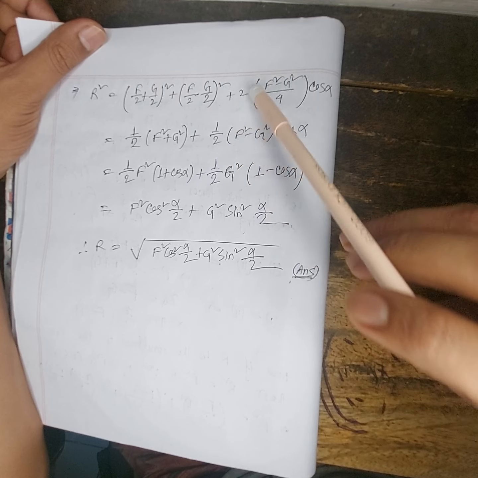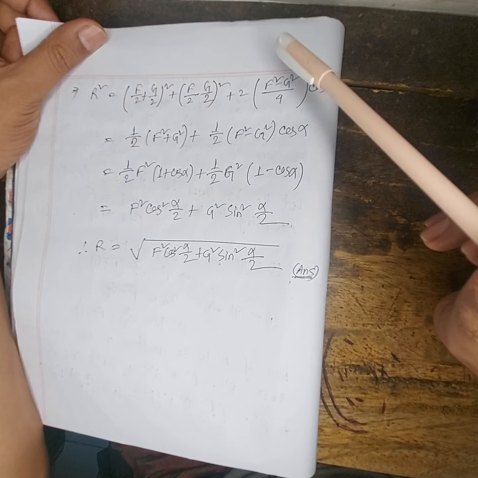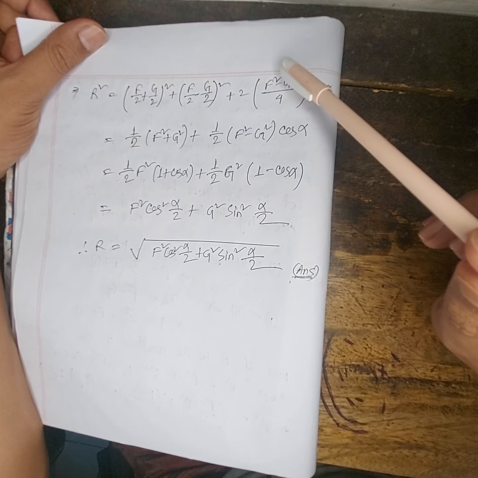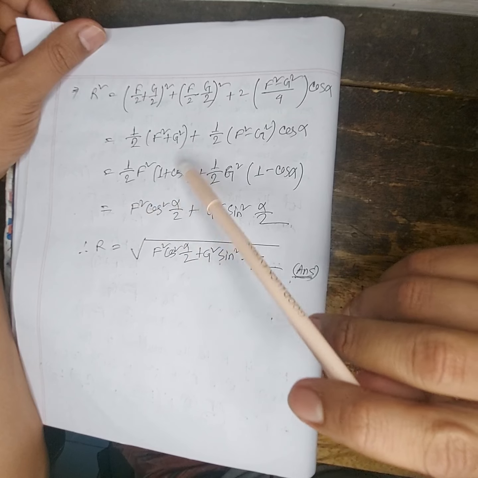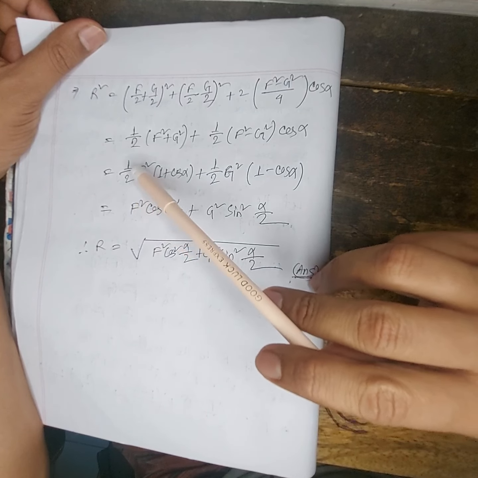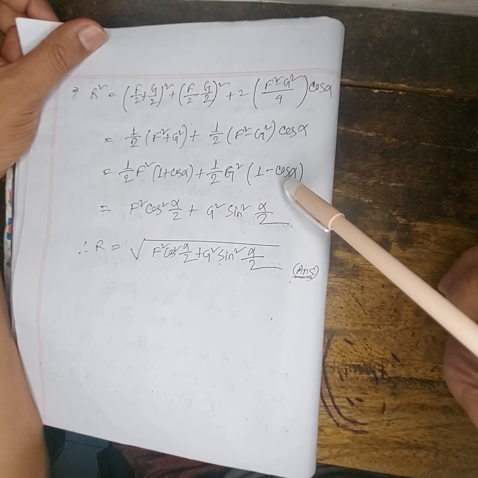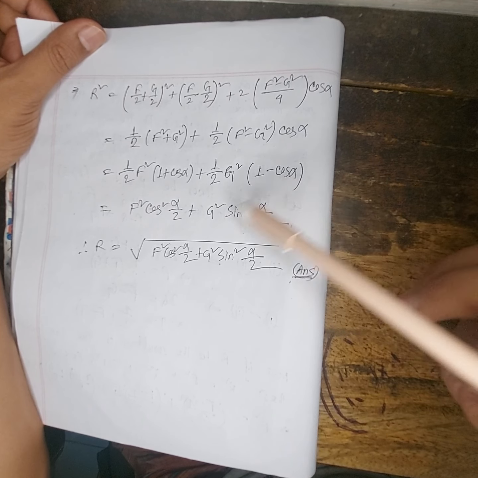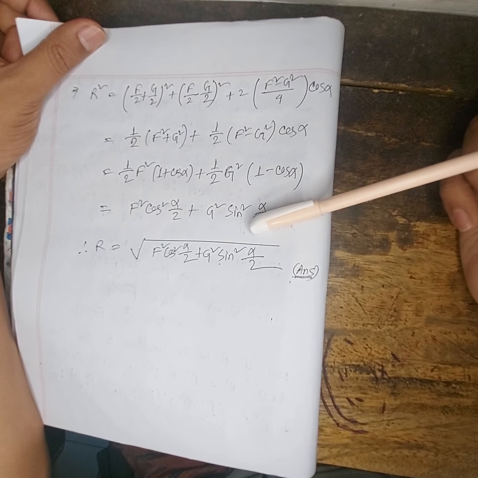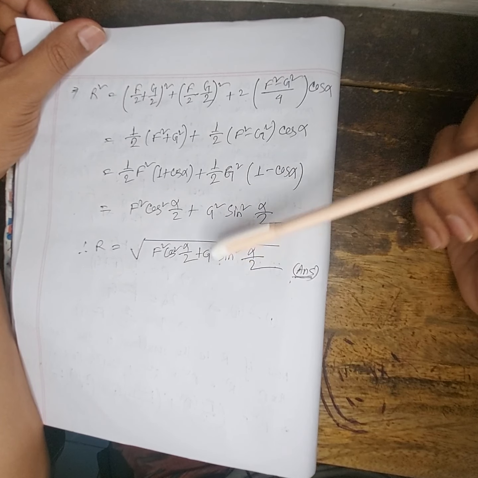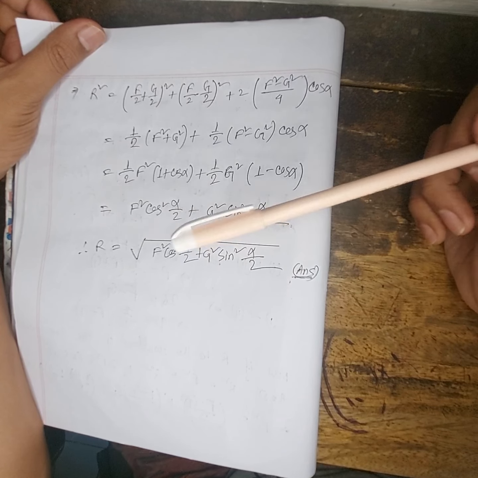And here 2 times f square minus g square by 4 cos alpha. So if we take common half f square, we get 1 plus cos alpha, and taking common half g square we get 1 minus cos alpha. So it becomes f square cos square alpha by 2, and it becomes f square sin square alpha by 2. So this is the required resultant we get after calculation.